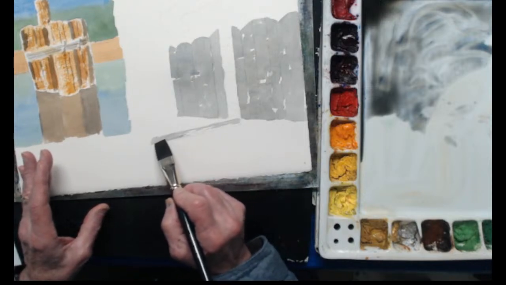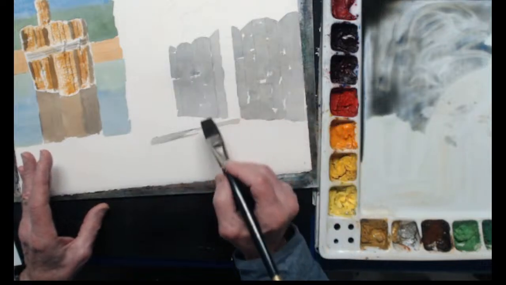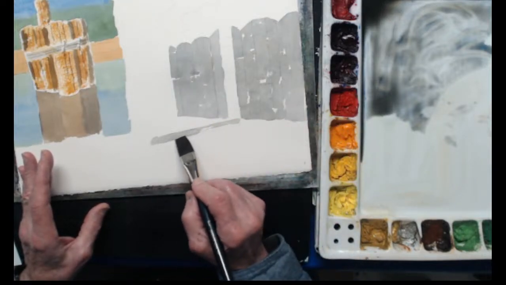And it gives a little dimension. It also gives a little perspective. You can see that the fence goes back at an angle, the way I took the photograph.